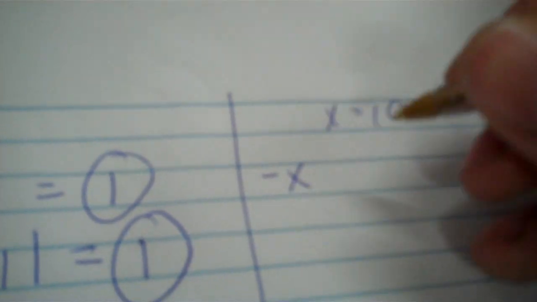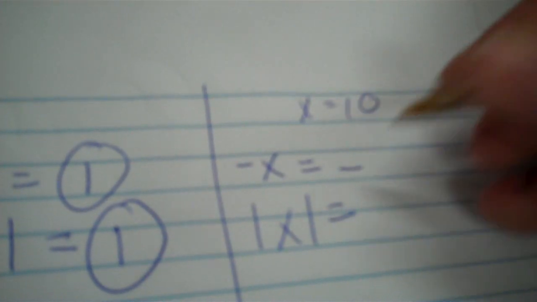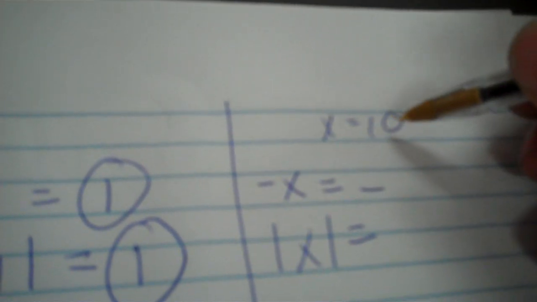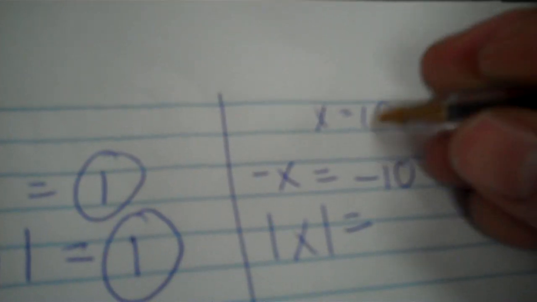They're not always the same, as you're going to see here in a bit. x equals 10. So we have negative x, then the absolute value of x. Let's talk about negative x. Carry the negative over, and then put 10 where x is. This time I do not have the double negative, so I do not go plus plus. Negative 10 is the answer.